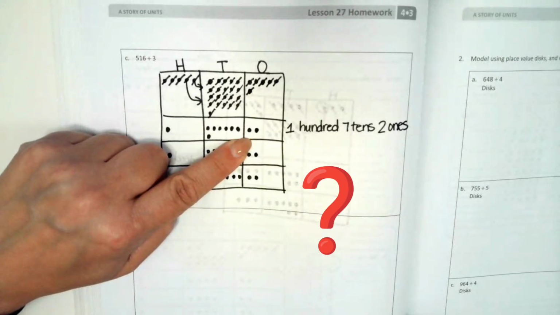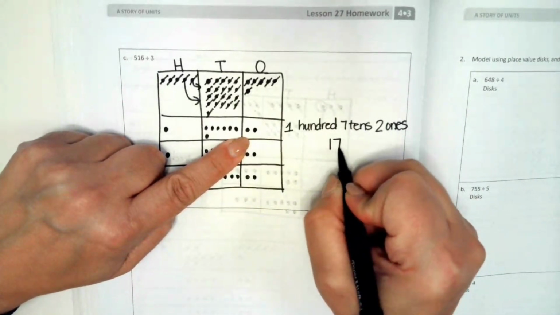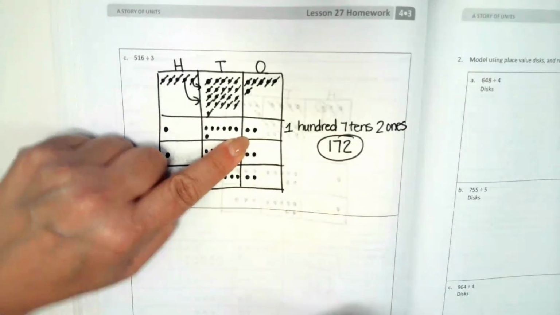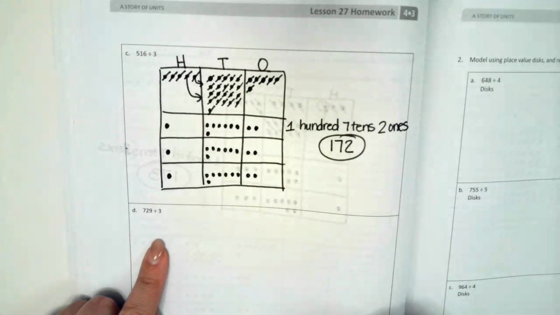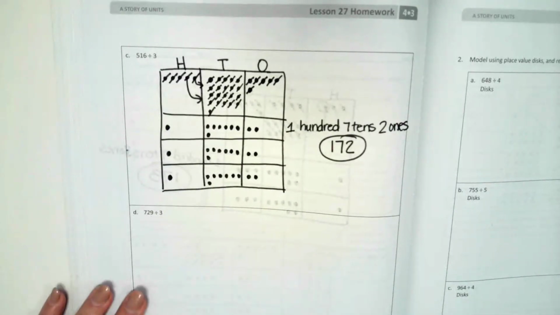What number does that make? What is our quotient? 172. You could try letter D on your own later. Let's go to the next page.